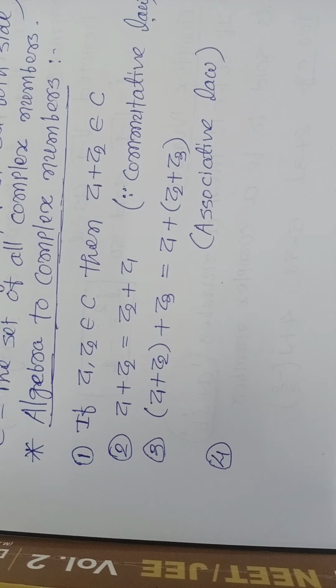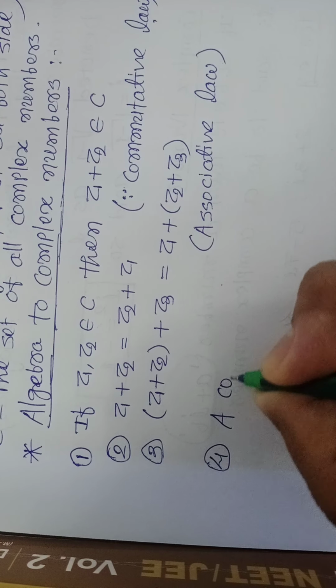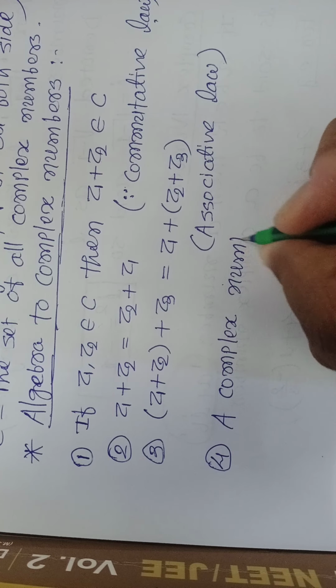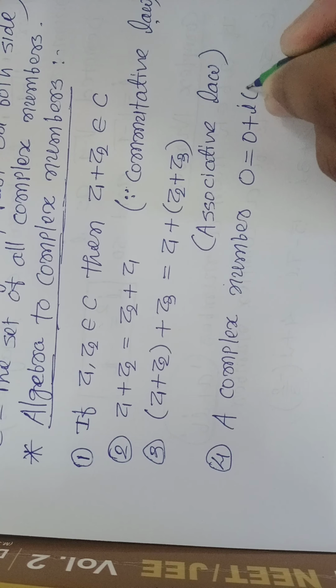Fourth thing, 0 is itself a complex number. A complex number 0 is represented as 0 plus i into 0.